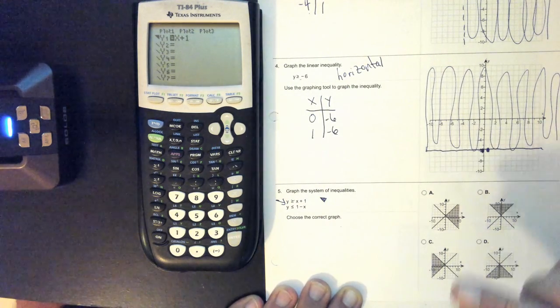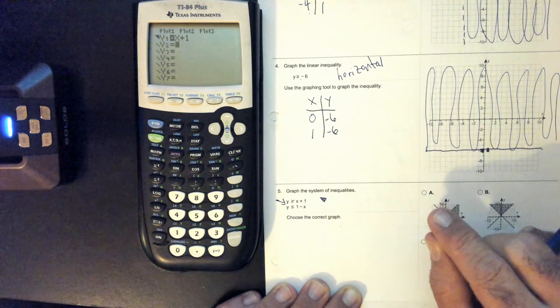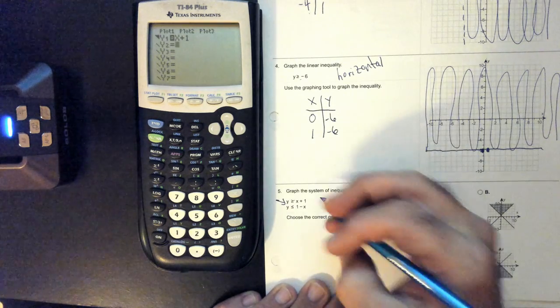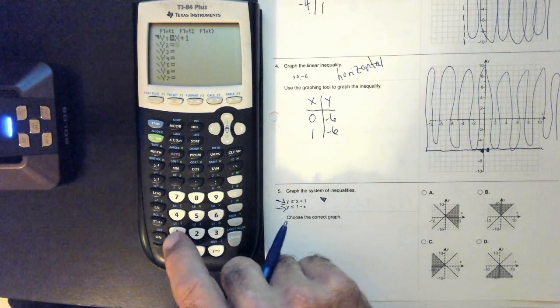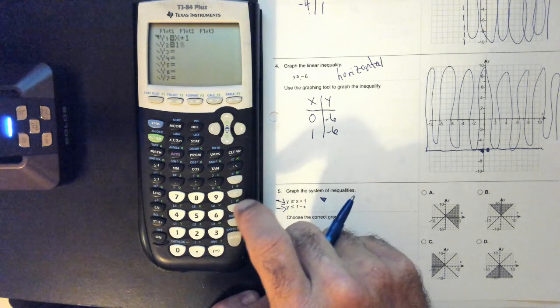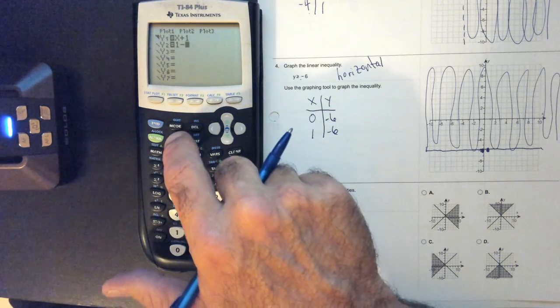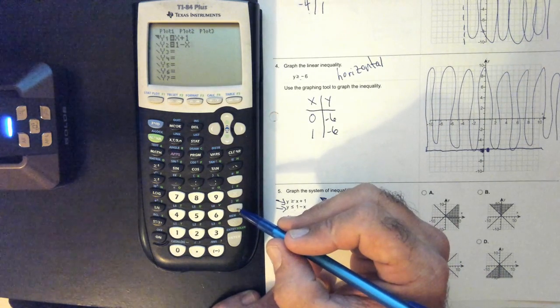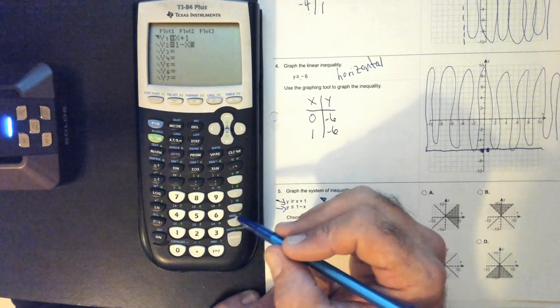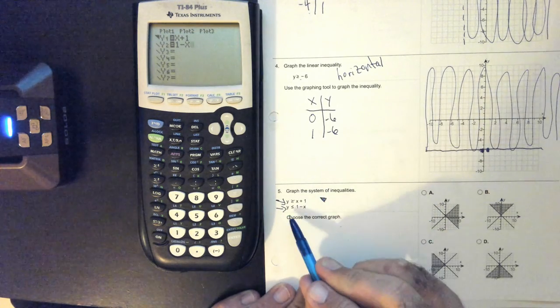So I arrowed back over to the right side of my equals on this one. So my next equation, I'm going to put in this one. And that is 1 minus x. So I'm going to do 1 minus x. Now in that, since it's subtraction, you got to use the subtraction key or you'll get a bad graph. Now, this one's less than.